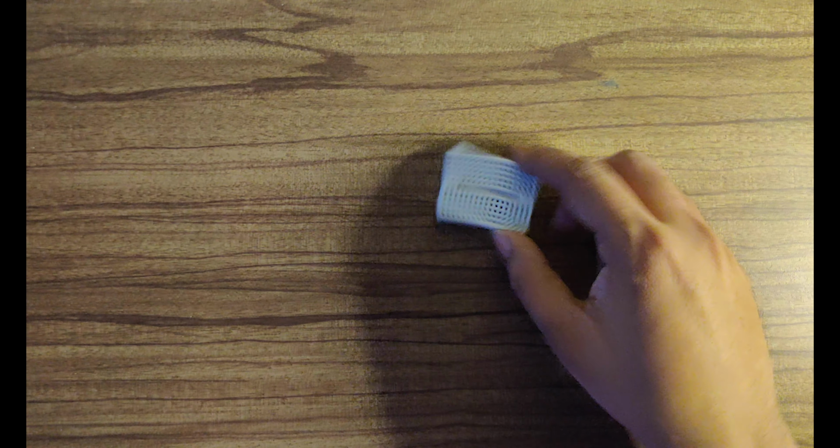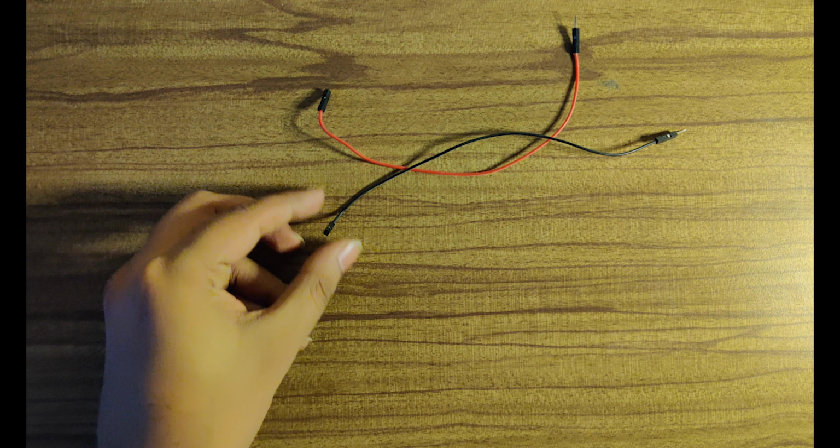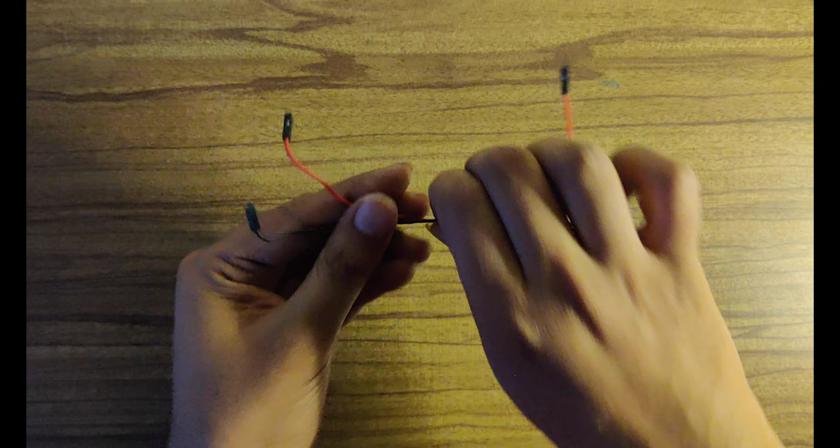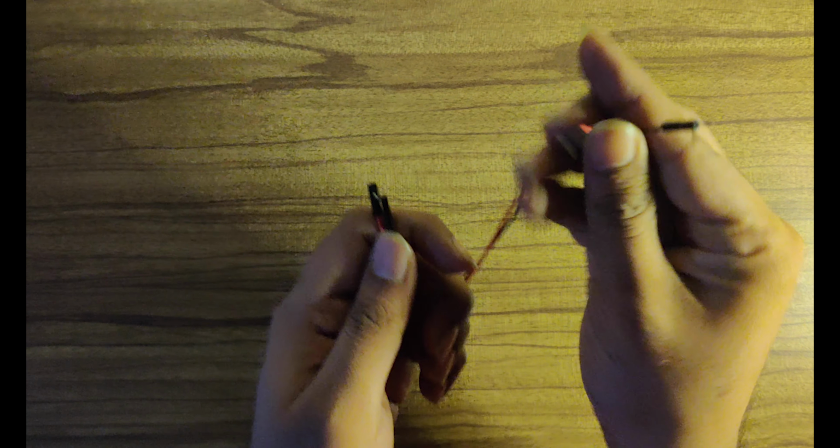The next thing is we need a mini breadboard for our connections. And yeah, 2 jumper wires. These are both male to female jumper wires.